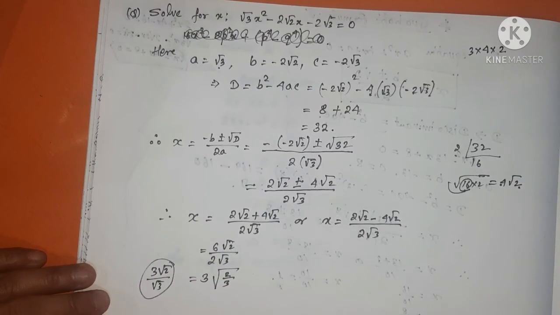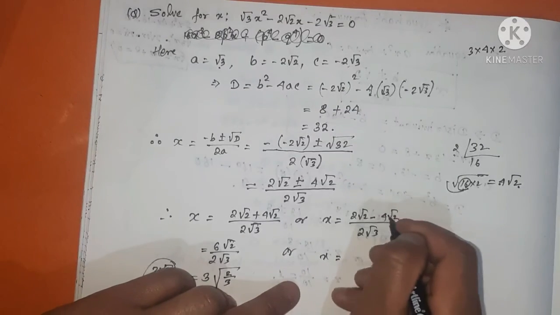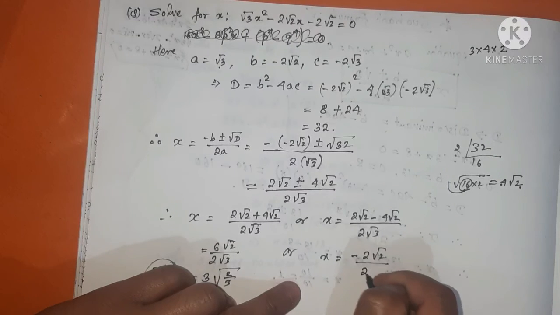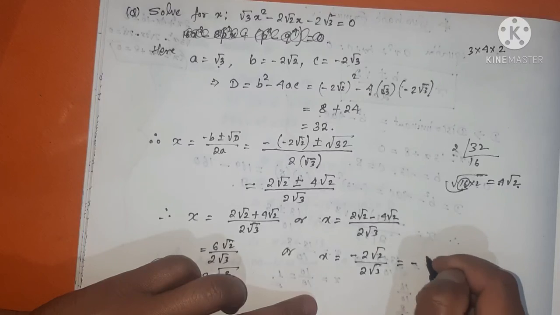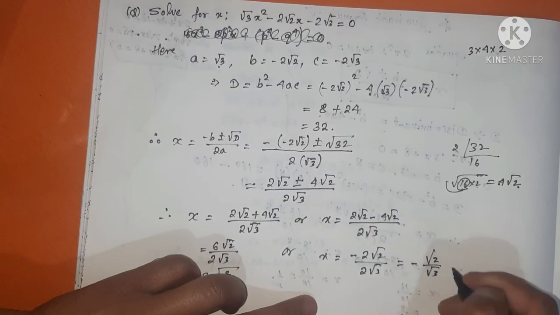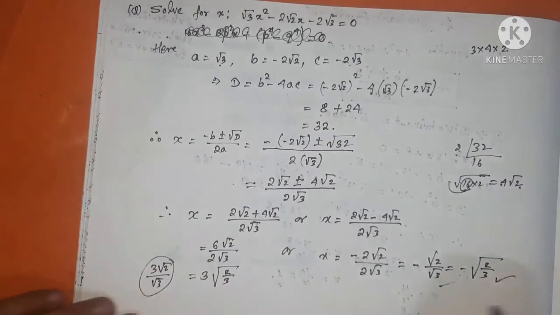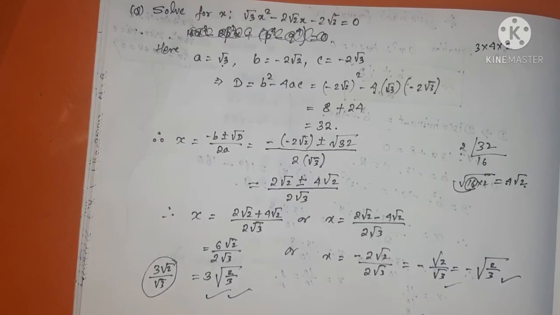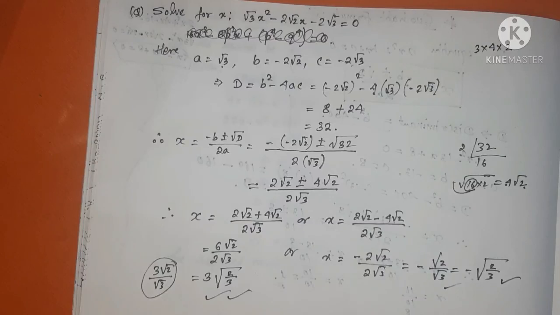This is also the same. Or x is equal to 2 root 2 minus 4 root 2, that is minus 2 root 2, divided by 2 root 3. Cancelling the 2, you get minus root 2 by root 3, or you can write minus root of 2 by 3 also. So this is how we apply the quadratic formula to solve the given quadratic equations in a simple way. It is very easy.